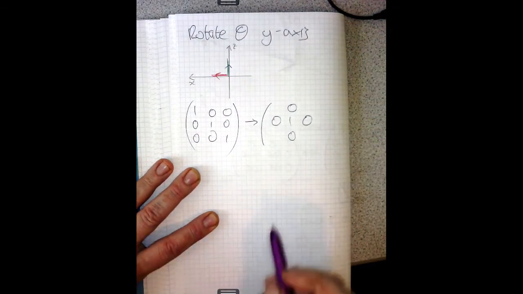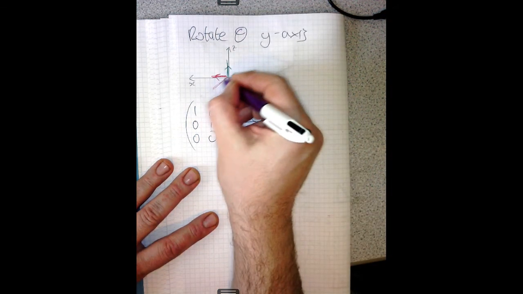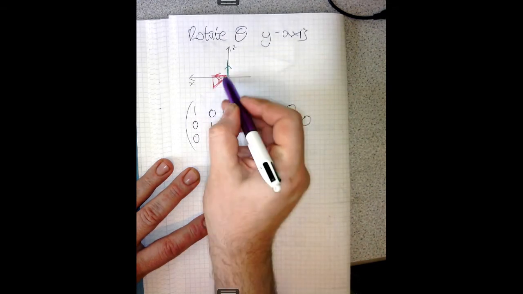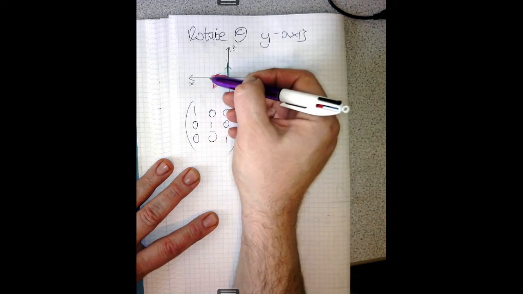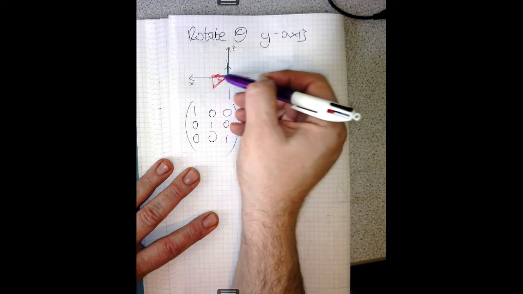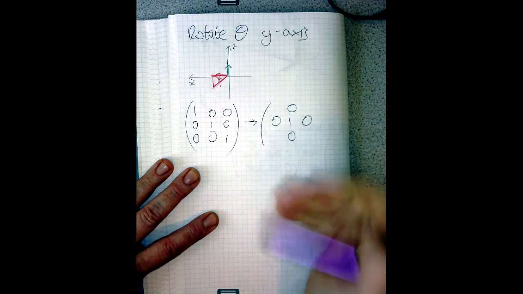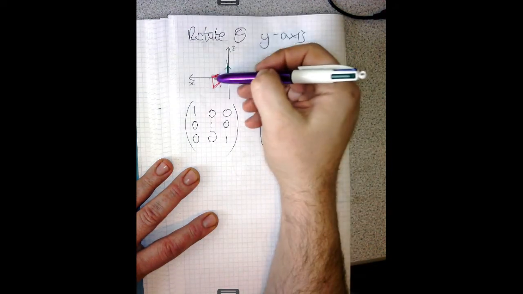Now this is not the 2x2 matrix that we're given. What we're given in the formula booklet, the 2D 2x2 matrix, is cos theta, sine theta, minus sine theta, cos theta. And you can see here that those two signs have changed. That's because we're defining the x as the opposite direction, because I'm stood at the end of the y-axis.